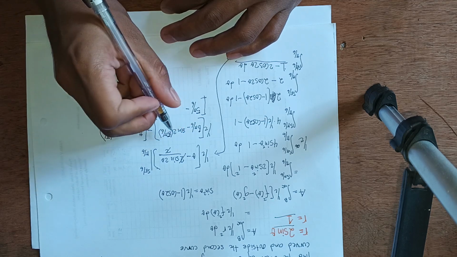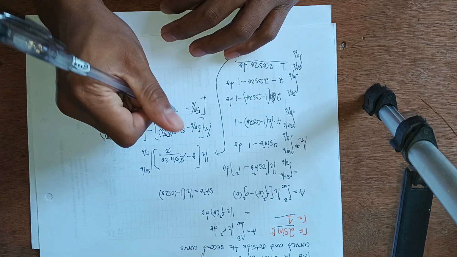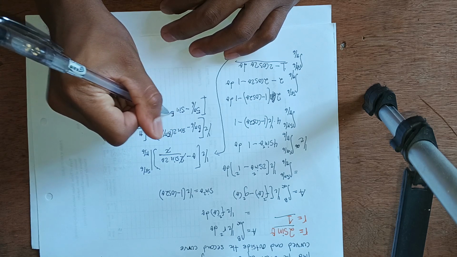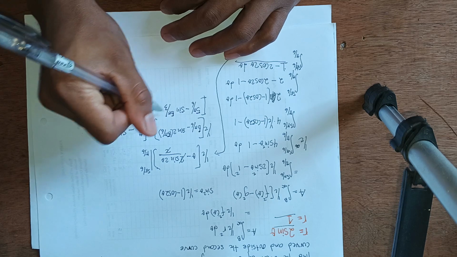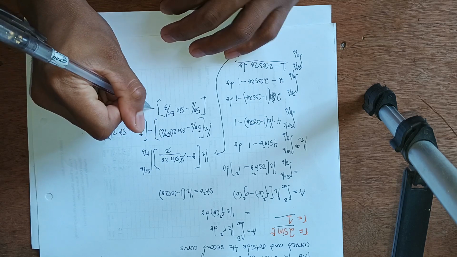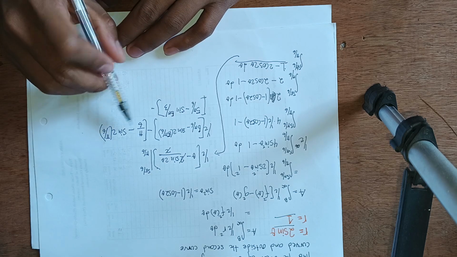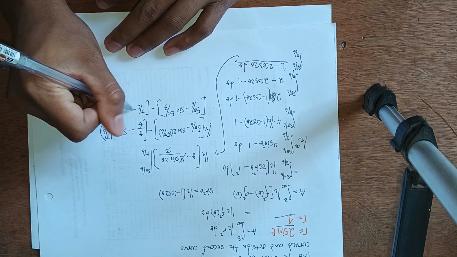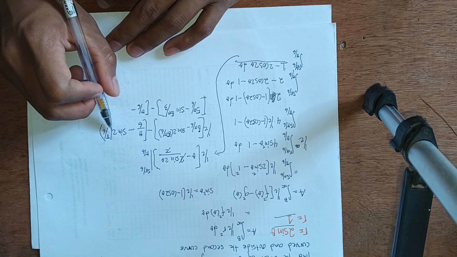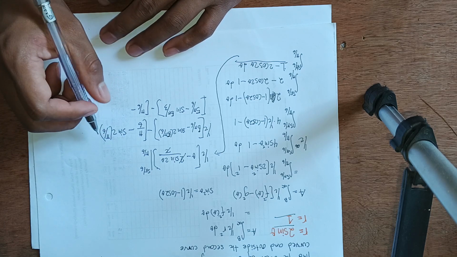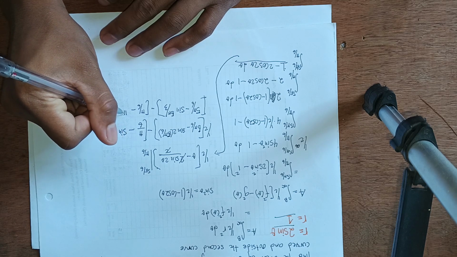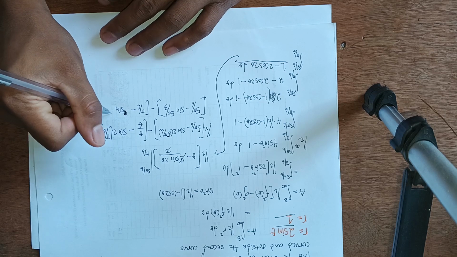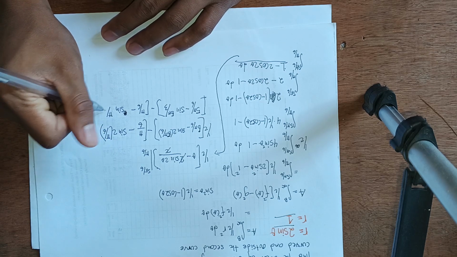So sine of 2 times that is equal to sine of 5 pi over 3 minus the pi over 6 minus sine of 2 times pi over 6, which is simply sine of pi over 3.